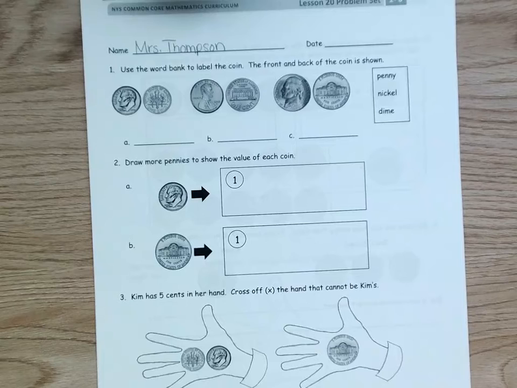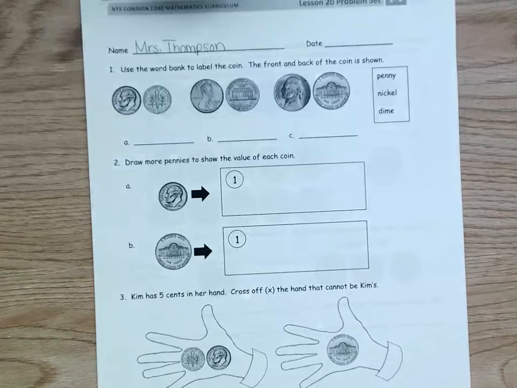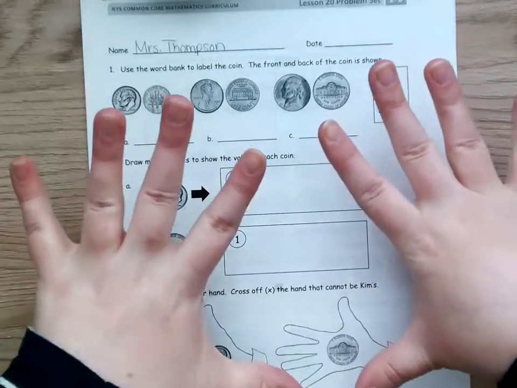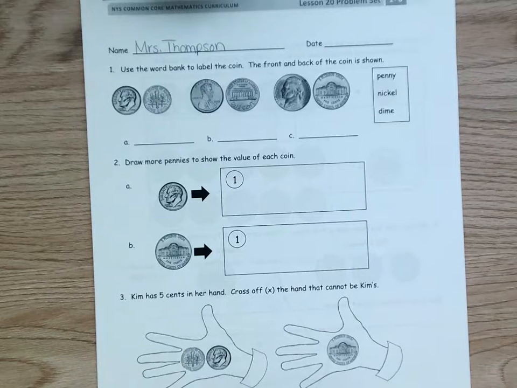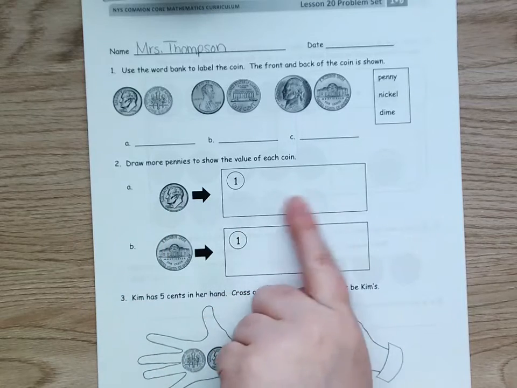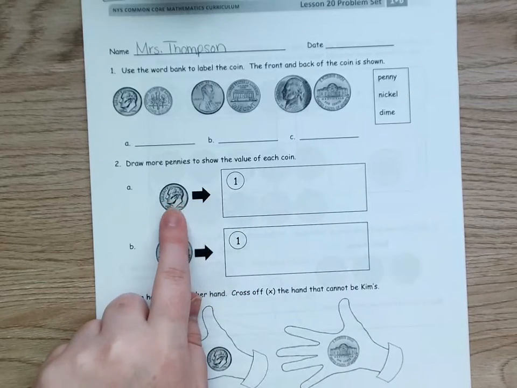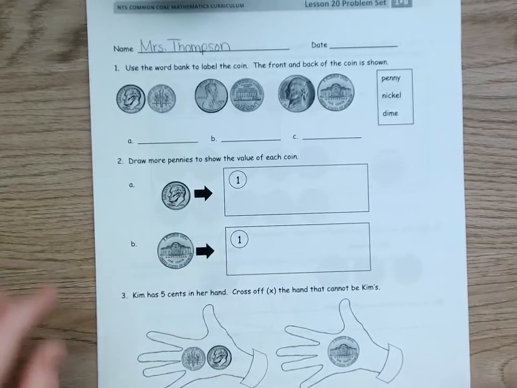So for example, if I had a dime, dime, dime, little and thin, I remember you're worth 10, you would need 10 pennies to make 10 cents. And a dime is worth 10 cents, okay? So you'll have to figure out what this coin is and then draw as many pennies as you need to make the same amount of money as this coin, okay, for both of these, all right?